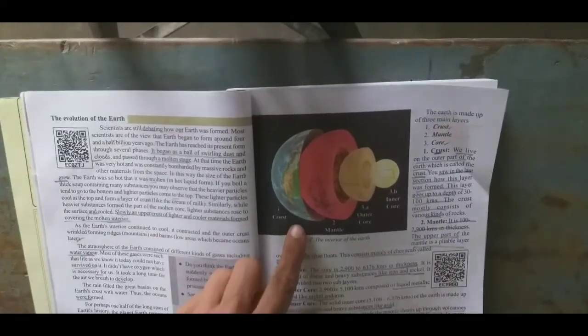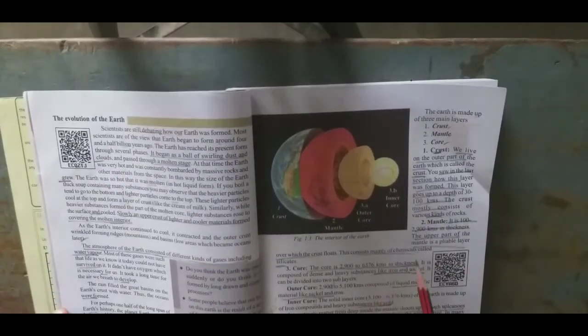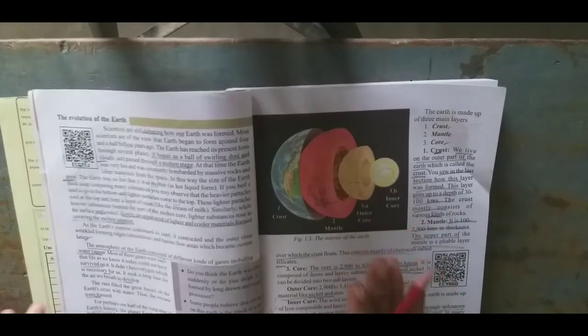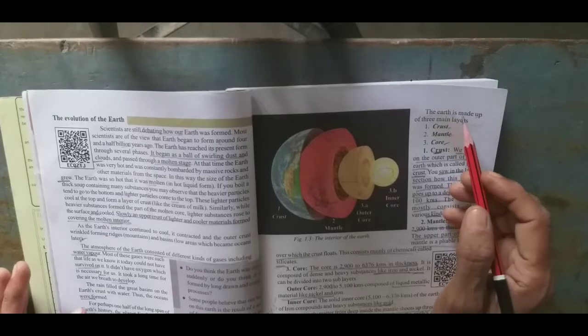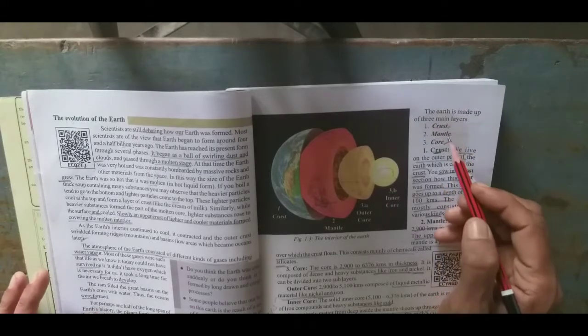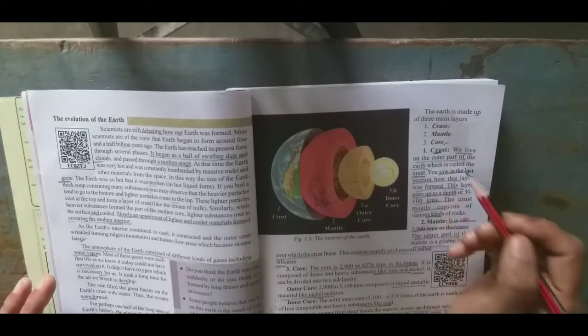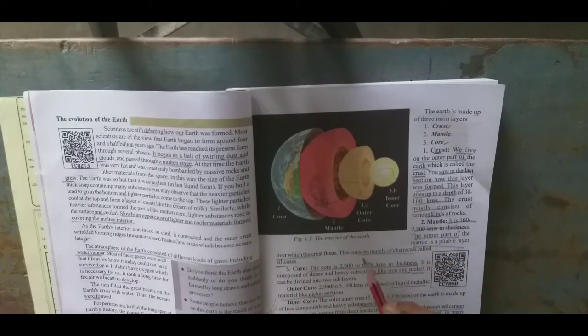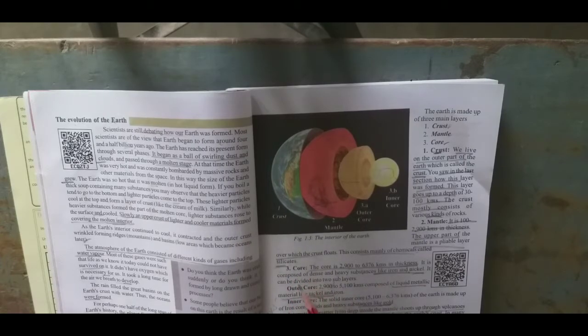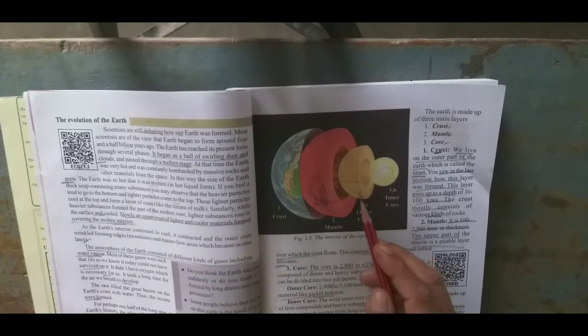Students, in the previous class you all drew the layers, and I'll send them to you all. Let us recall once more: what are the three layers of the Earth? The three layers are crust, mantle, and core. Crust consists of various rocks. Mantle consists of chemicals called silicates. Core is divided into two parts, the inner core and the outer core.